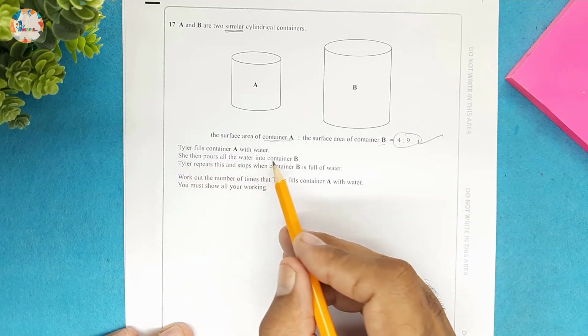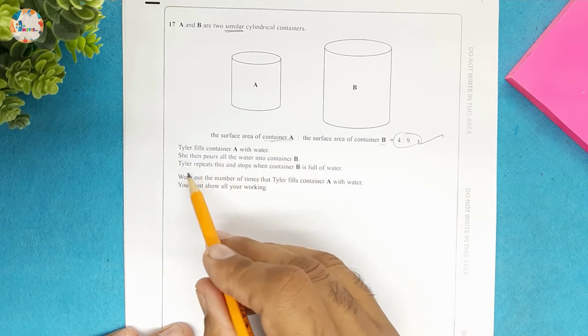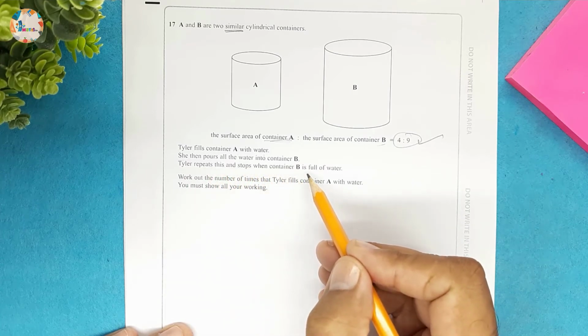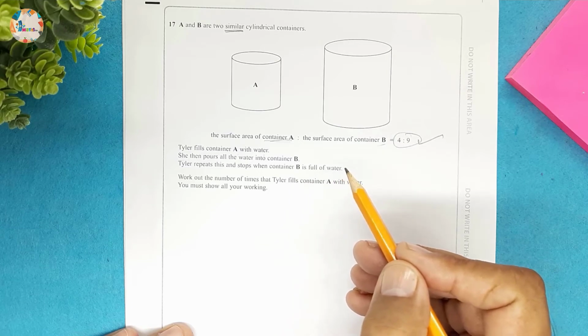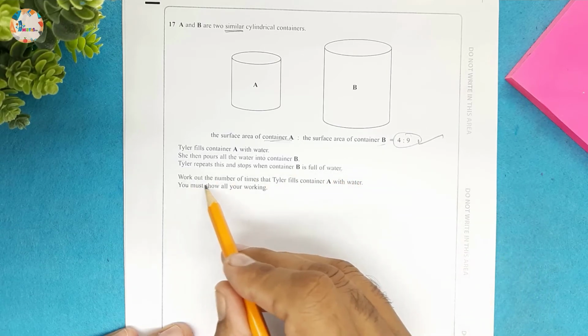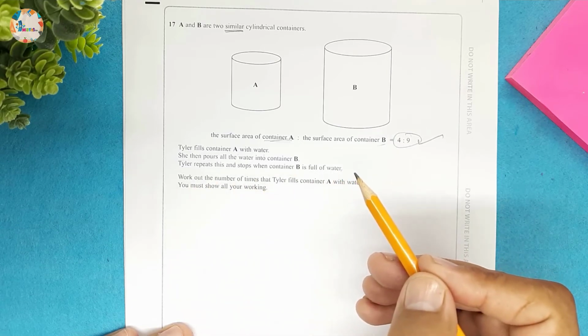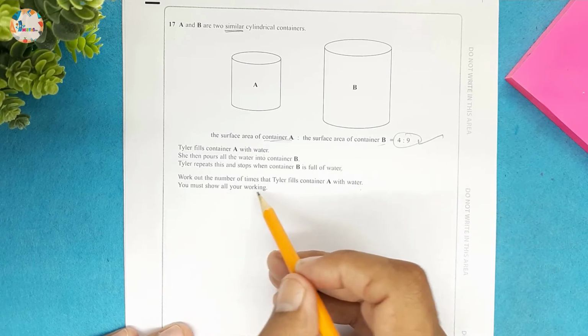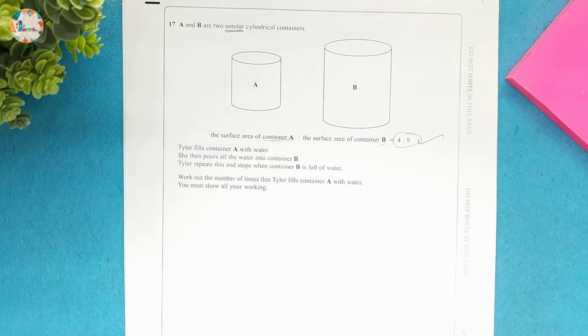She then pours all the water into container B. Taylor repeats this and stops when container B is full of water. Work out the number of times that Taylor fills container A with water. You must show all your working.